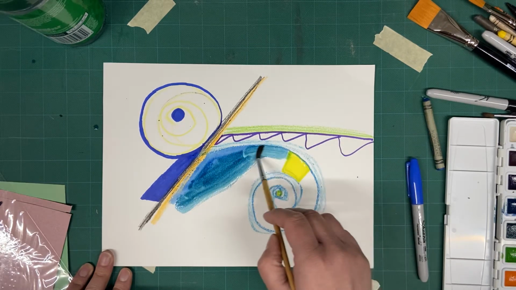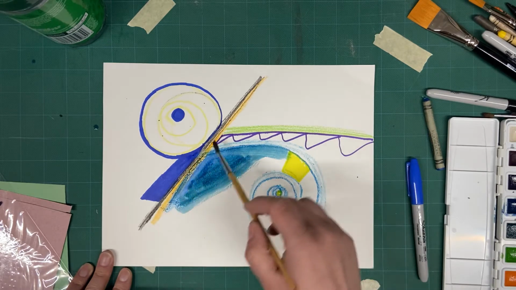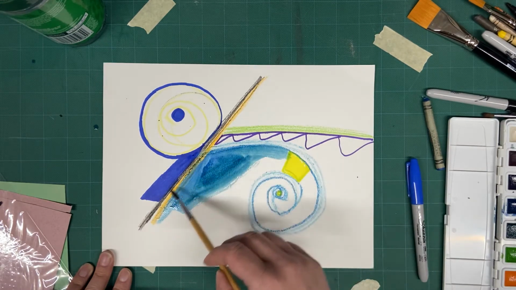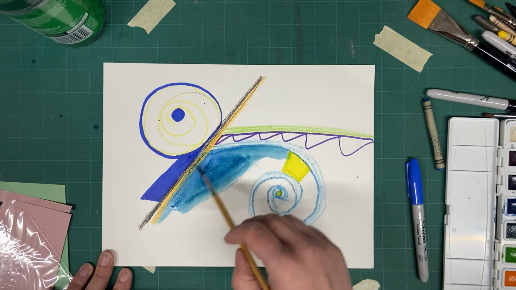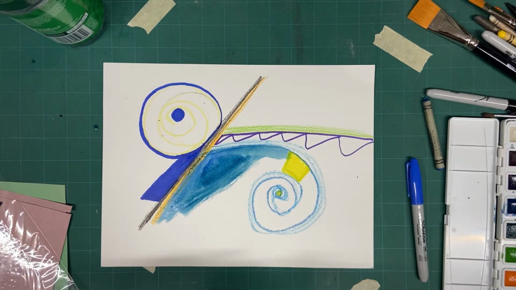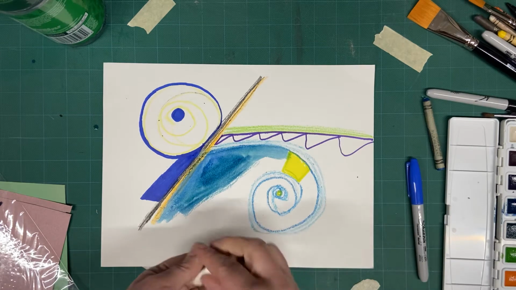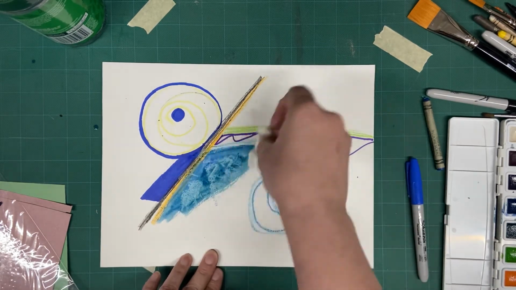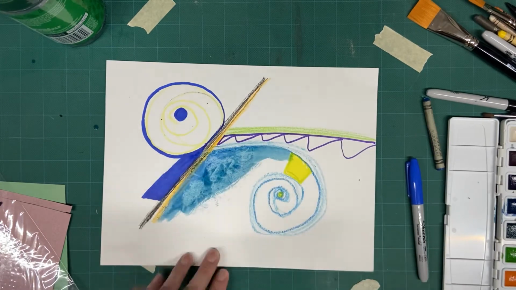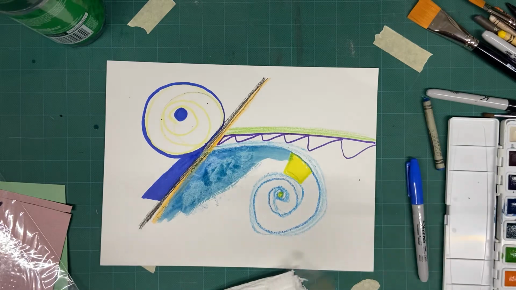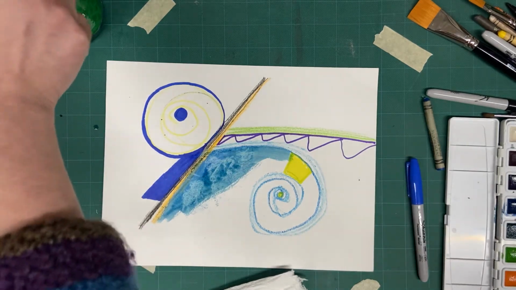Now the nice thing about using watercolors with crayons is you can see when I paint over that orange crayon, it does an interesting effect where it kind of beads up and creates an interesting texture there. So you can play around with how the different materials mix too. That can also be fun. I want this to have a bit of a texture, so I'm going to dab it with a paper towel. Sort of subtract a little bit there. See how now it has a little bit of patterning and texture to it? All right, let's get some other colors going here.